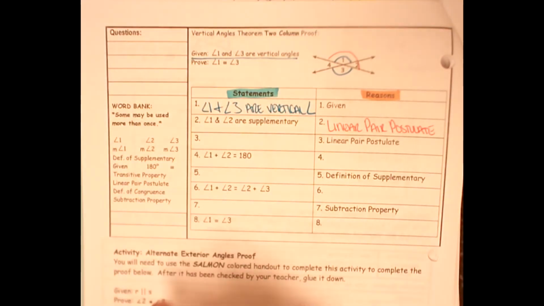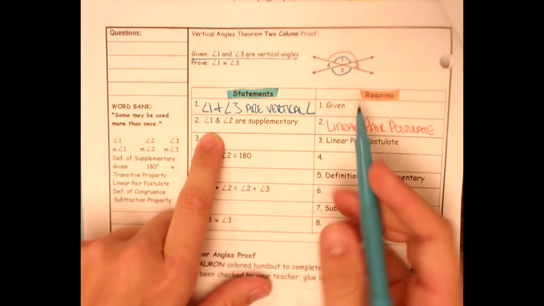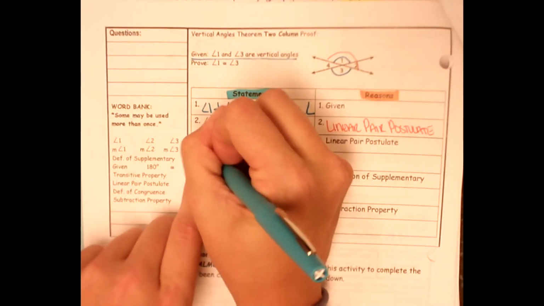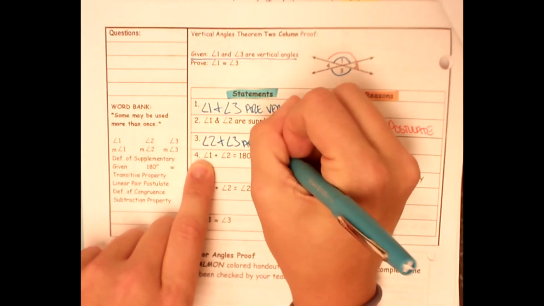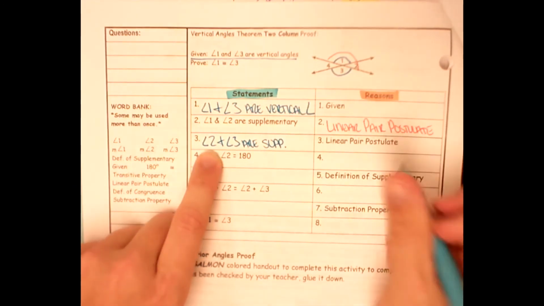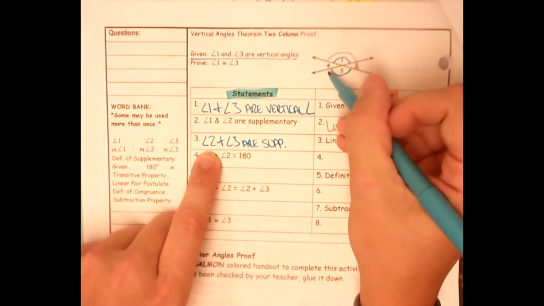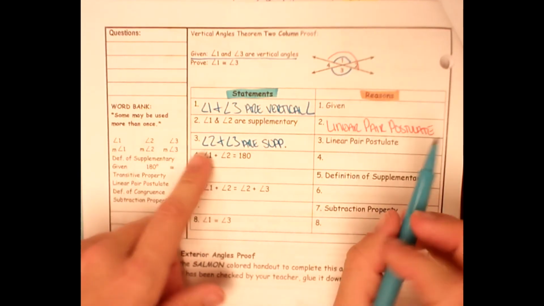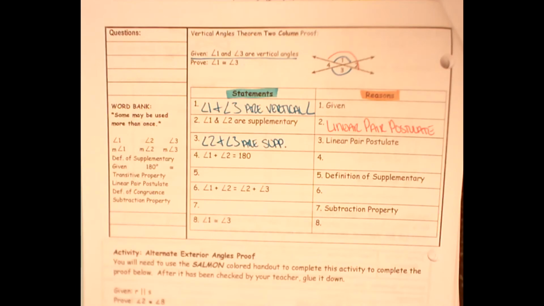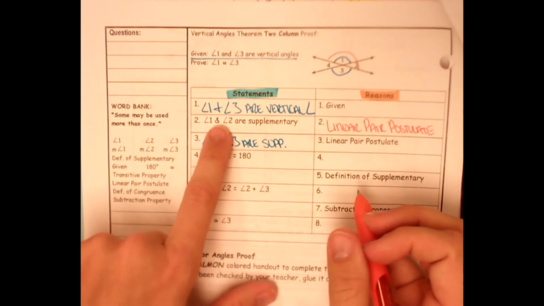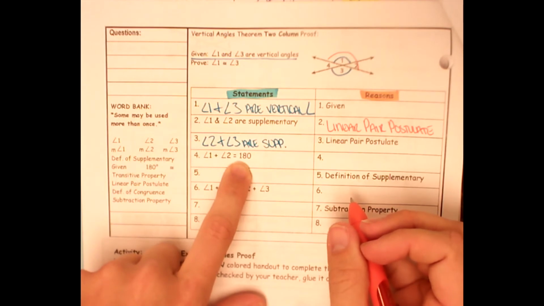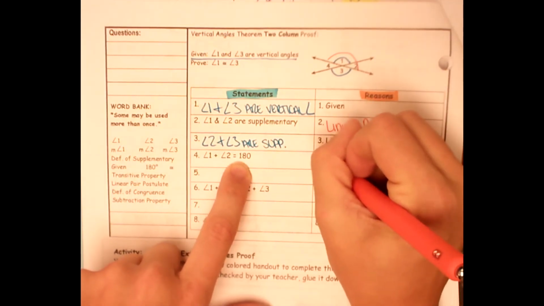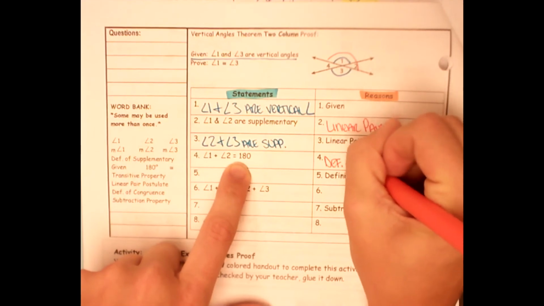If we know that 1 and 2 are supplementary, then we also know that angle 2 and angle 3 are supplementary. And I'm going to shorten it, I'm just going to put SUPP. How do we know 2 and 3 are supplementary? We also know that because of our linear pair postulate. Then, because 1 and 2 are supplementary, we can say 1 and 2 together add up to 180 degrees. This is because of the definition of supplementary.